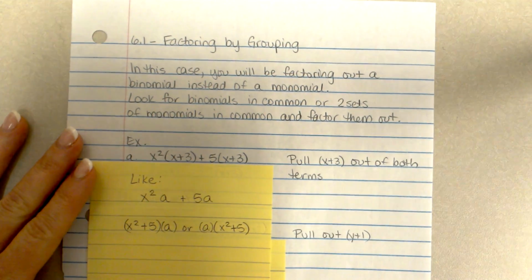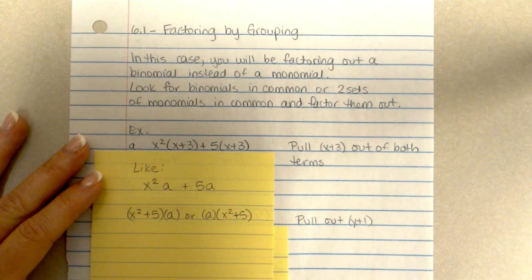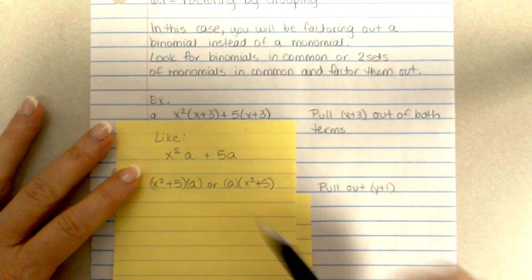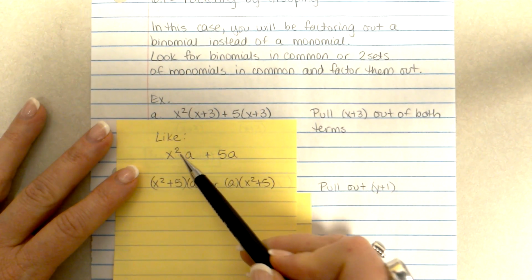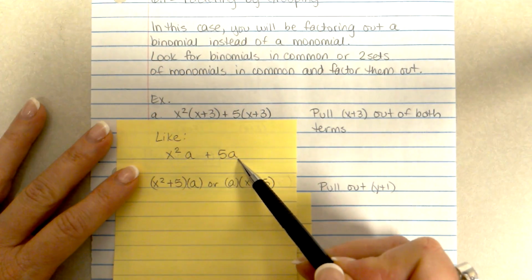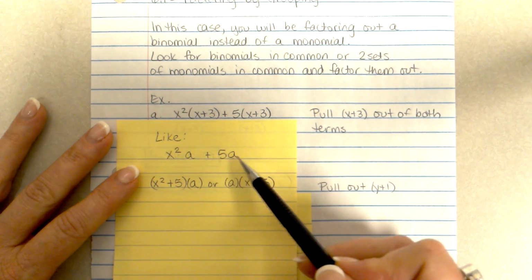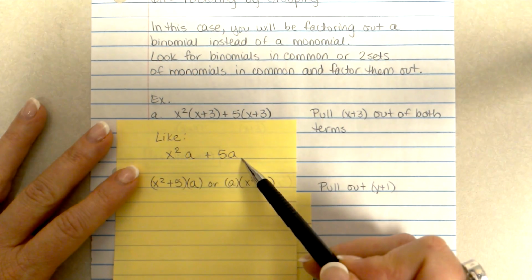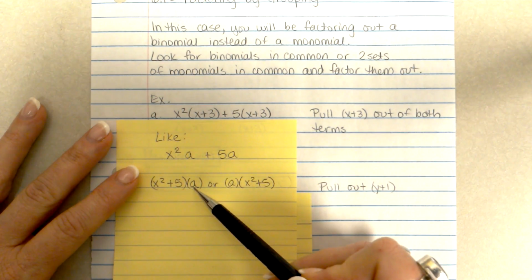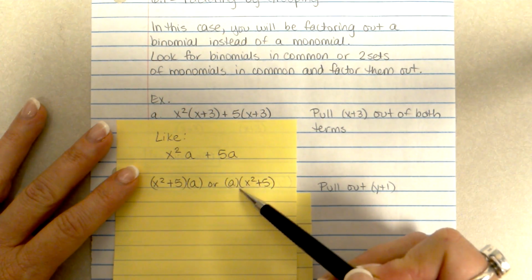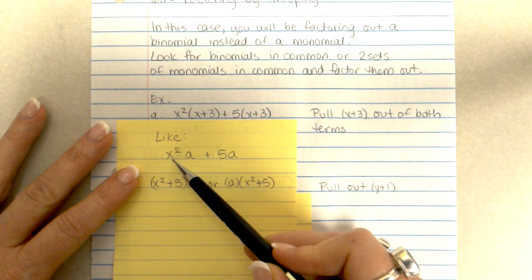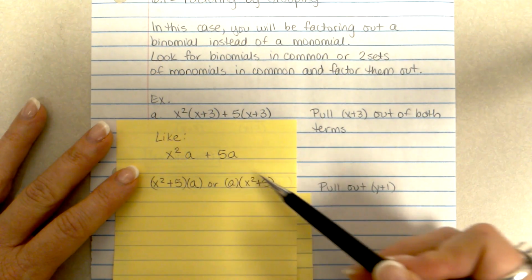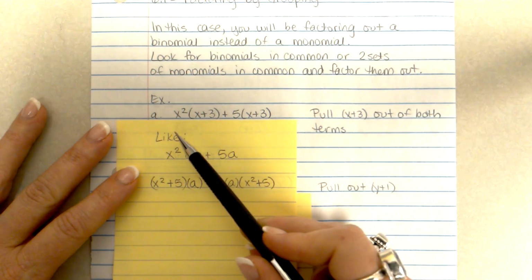When you're factoring by grouping, that means you want to put sets together that match. So if I had something like this where an x squared with an a and a 5 with an a, I say, hey, I have a common factor here. I have an a and an a, so I could pull my a out. I could put it at the end or at the beginning. It doesn't really matter. And I'm left with x squared and I'm left with 5.